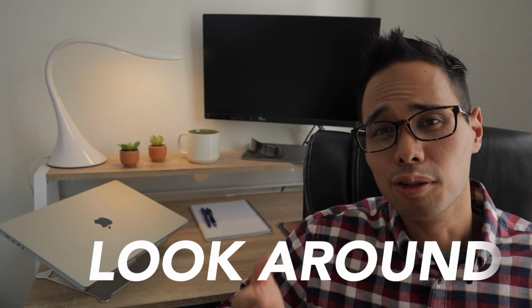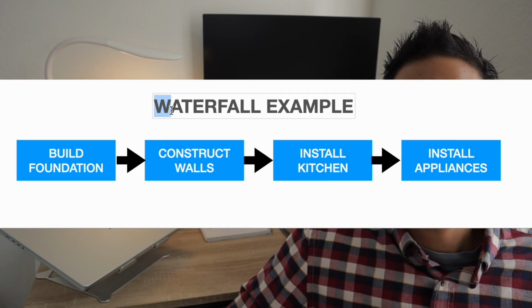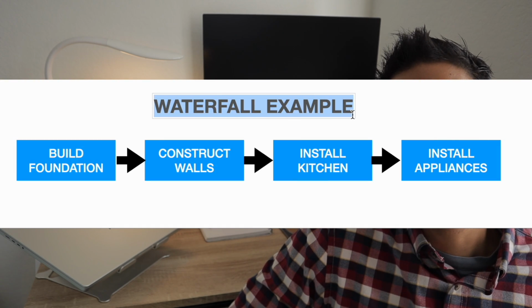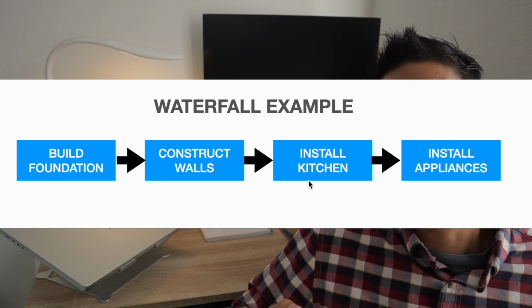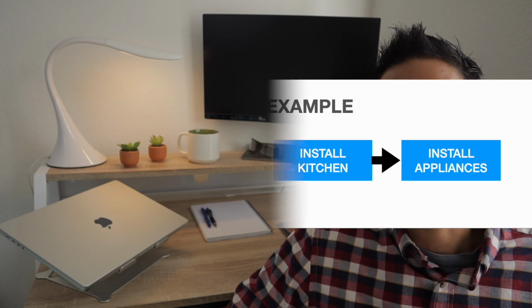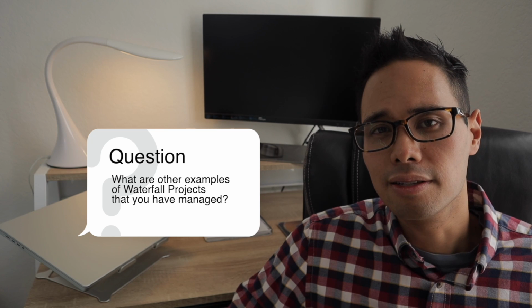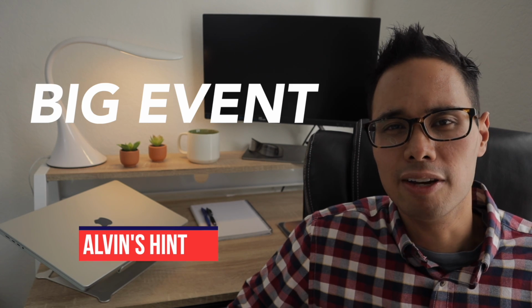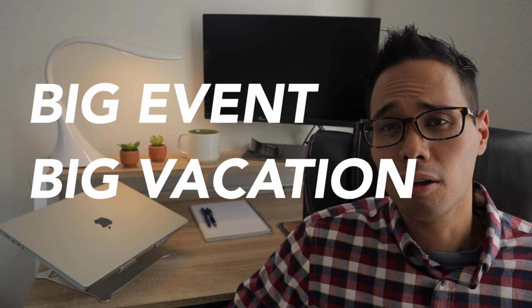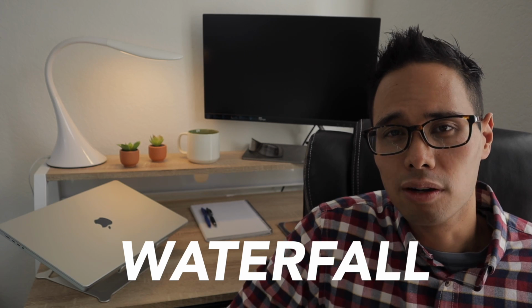I encourage you to look around. One of the most common examples is actually your house. For example, you must first build the foundation, construct the walls, install the kitchen, install the appliances, and so on and so forth. Each phase that I've described cannot be completed before the next phase can actually begin. Question for you, what are other instances that you've used the waterfall approach to manage your own projects? I'll give you a hint. Anytime you're planning a big event or planning a big vacation holiday trip, you're likely using the waterfall approach.